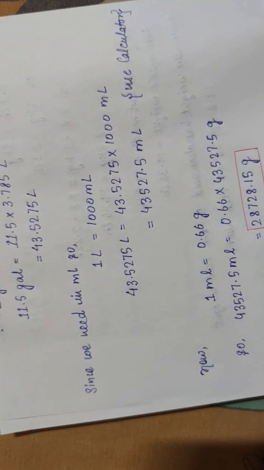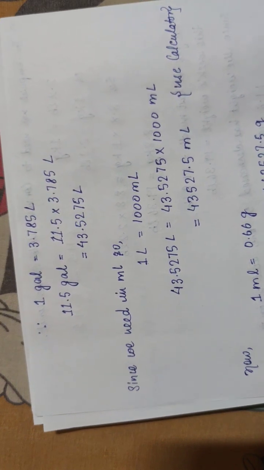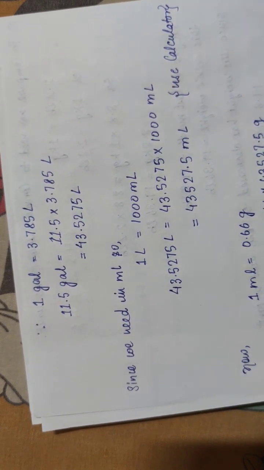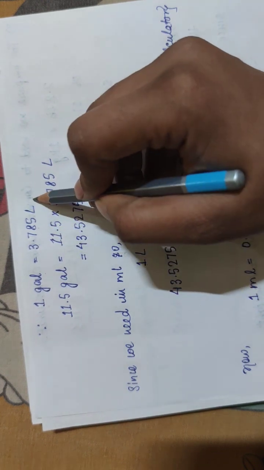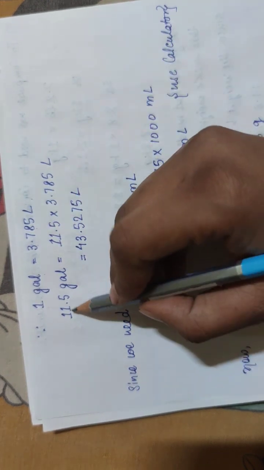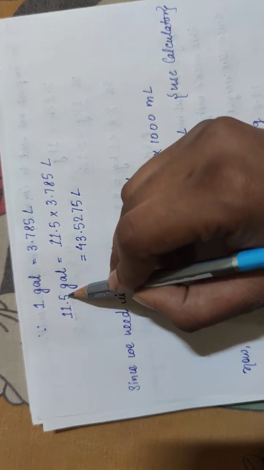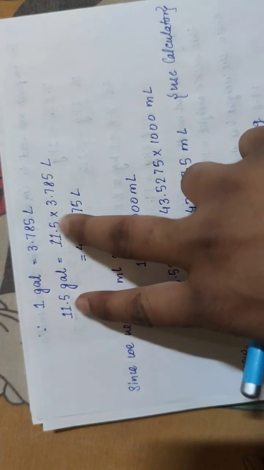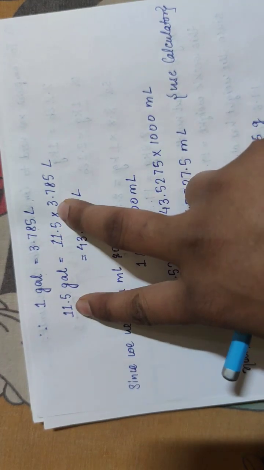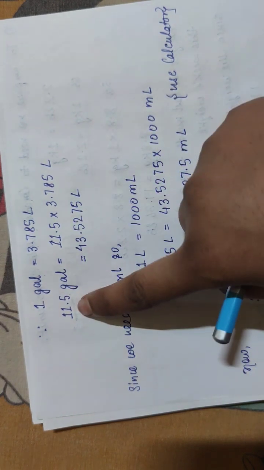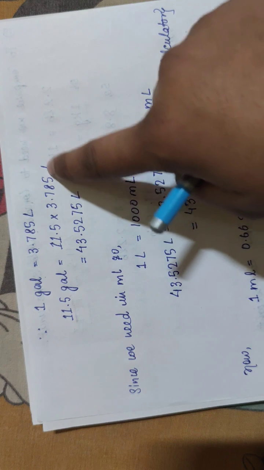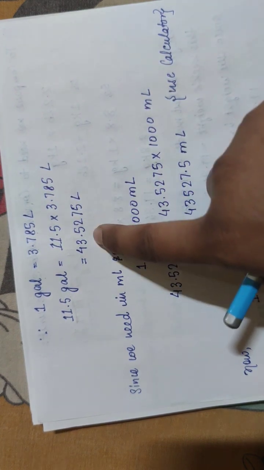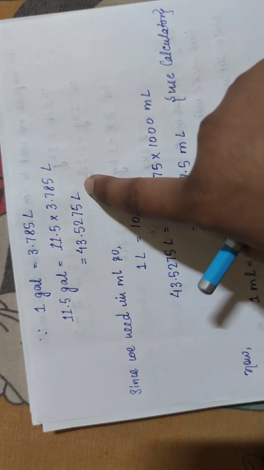So again we are given that 1 gallon is equal to 3.785 liters. So I need to find out how much is in 11.5 gallons. So I multiplied both sides by 11.5. Here we got 11.5 gallons, and here we have to calculate it from the calculator, and we will get 43.5275 liters.